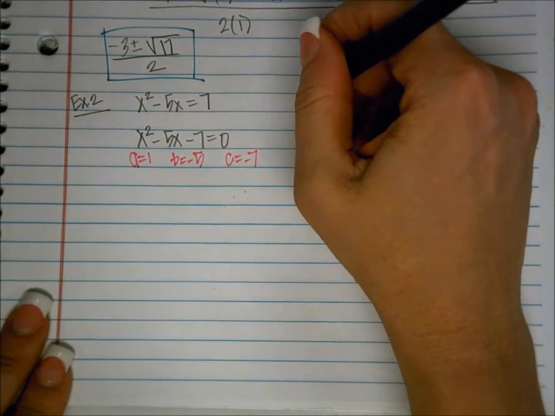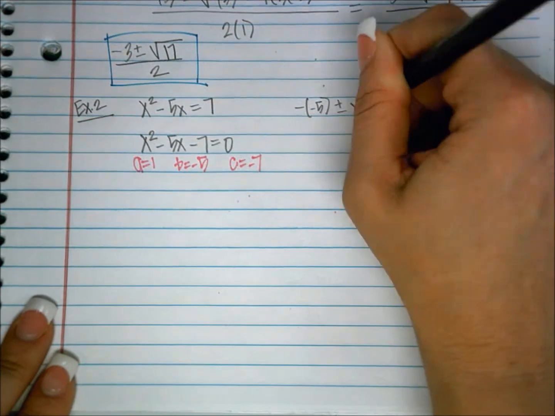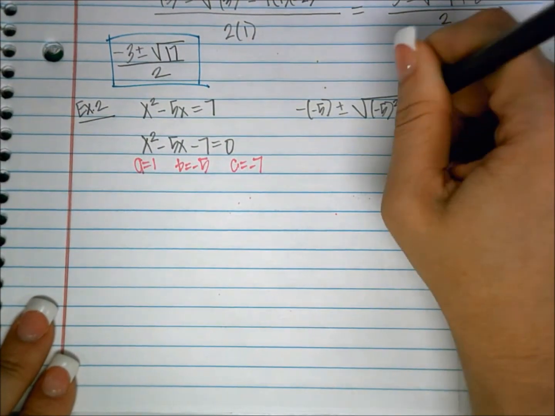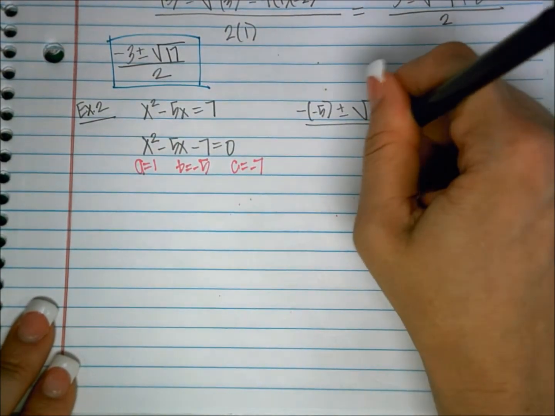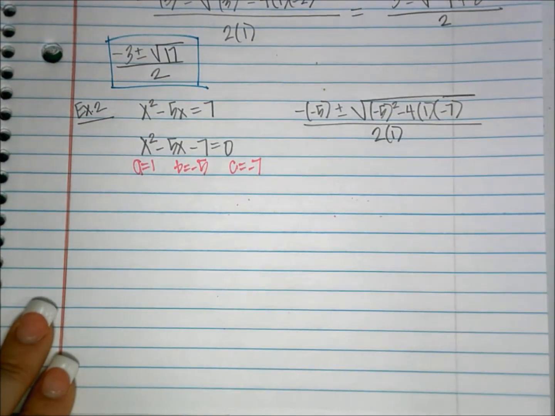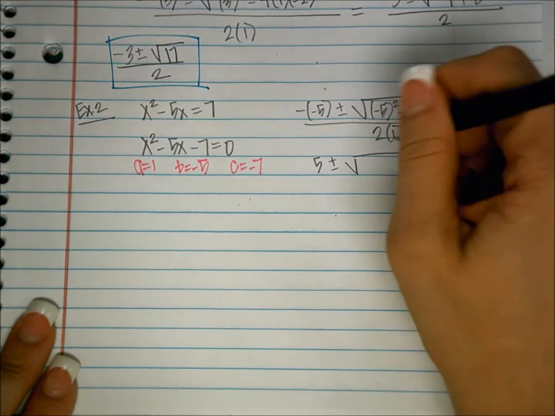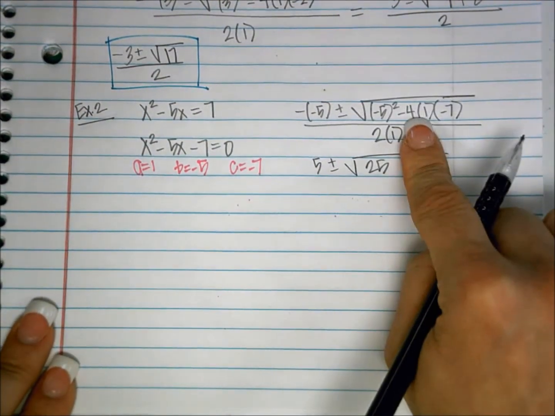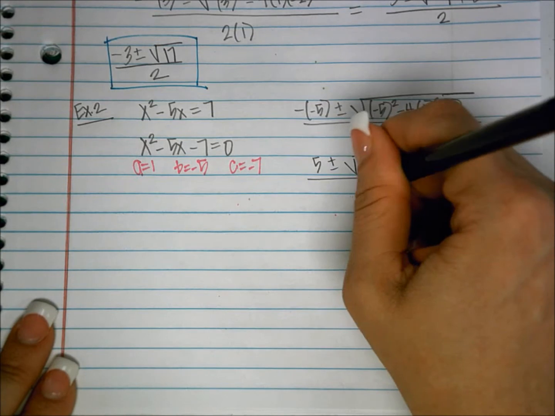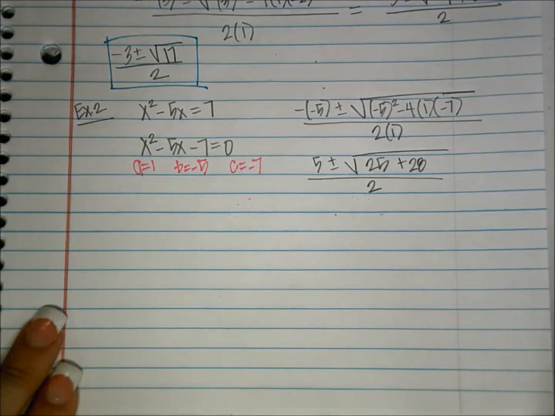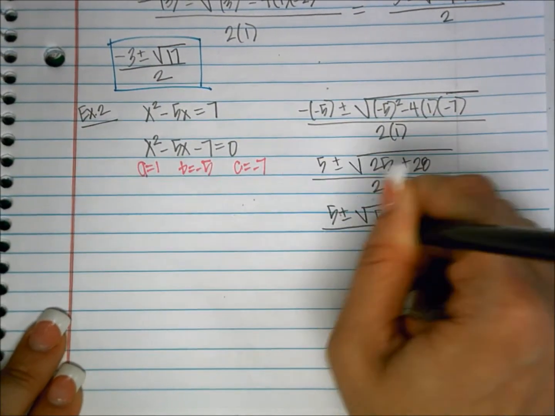Then plug into the quadratic formula. That would be negative times negative 5 plus or minus root negative 5 squared minus 4 times A is 1, C is negative 7, all over 2 times 1. Keep simplifying, that's positive 5 plus or minus root, negative 5 squared is 25, negative 4 times 1 times negative 7 is a positive 28, over 2. If you simplify further, we got 5 plus or minus root 53 over 2.